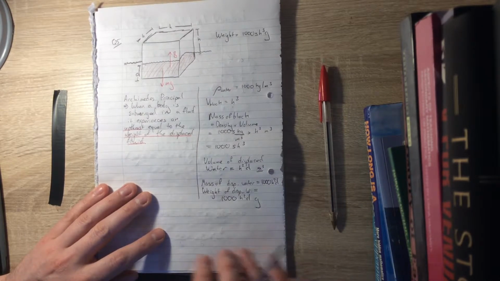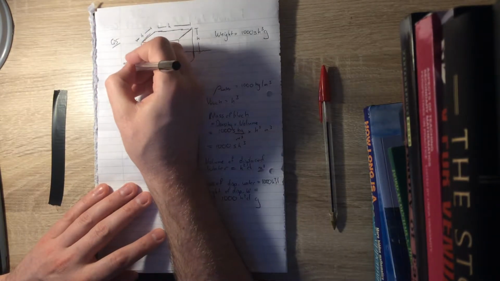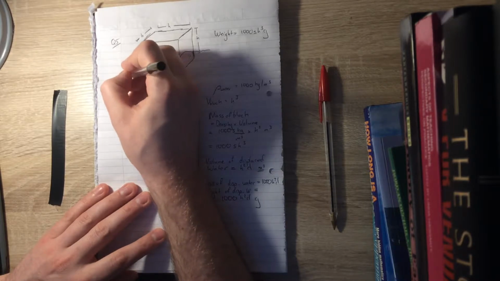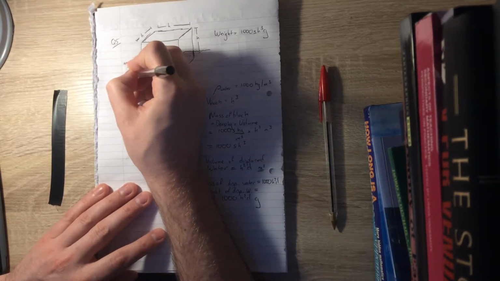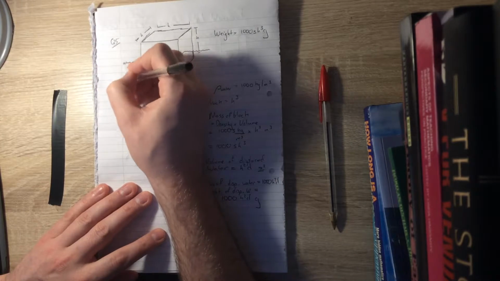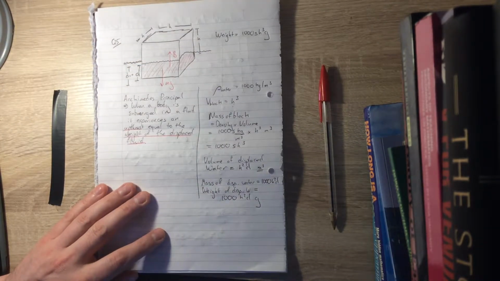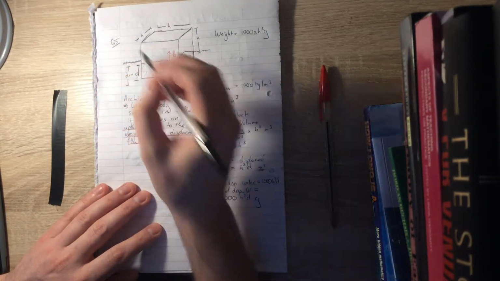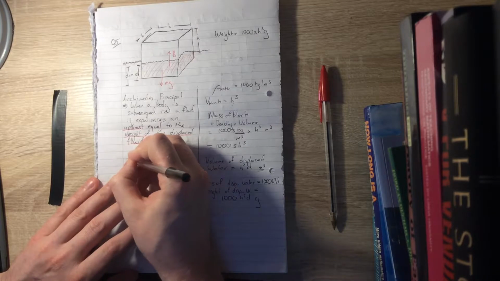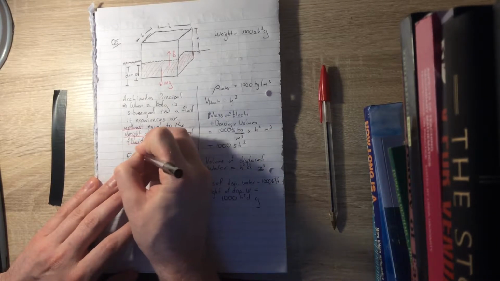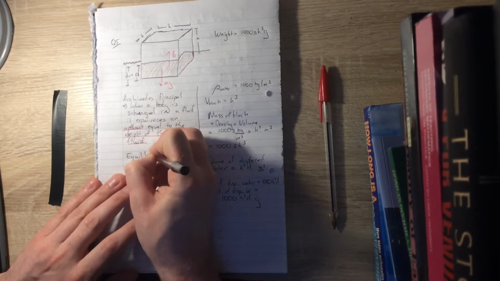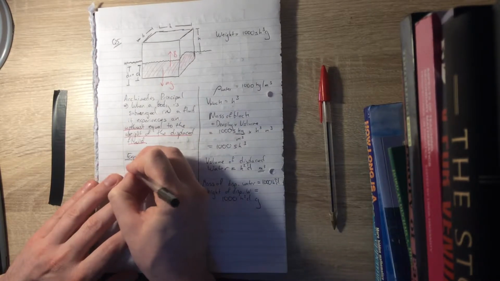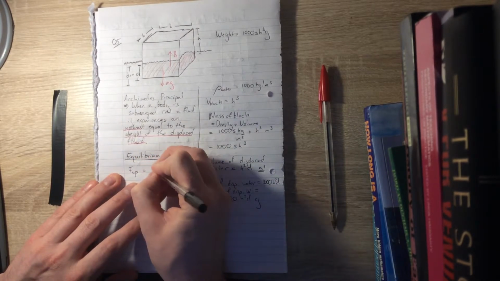What we want to show is that if it's depressed a distance x beyond its equilibrium point, so d plus x, okay, so it's depressed that distance, what are the forces acting? We need to find that equilibrium point first. Okay, so to find our equilibrium point, we're going to say forces up have to equal the forces down.